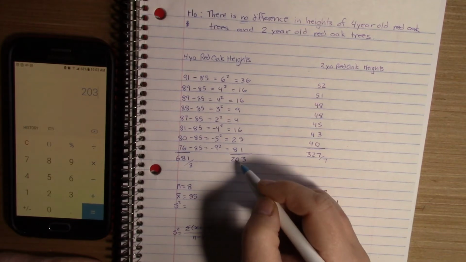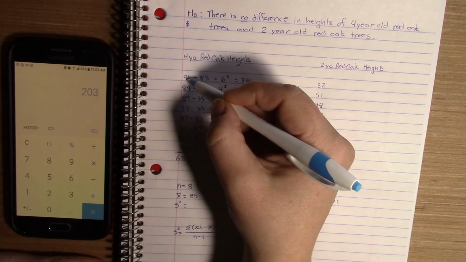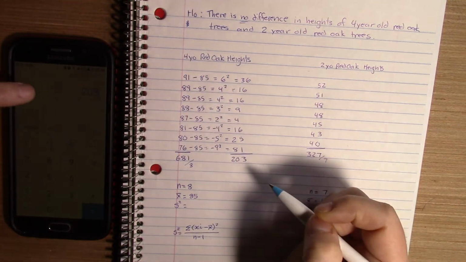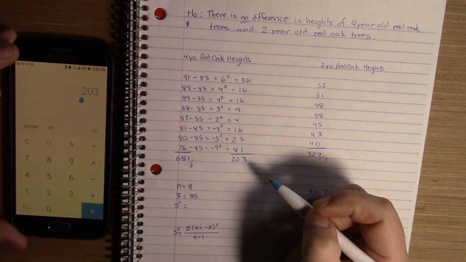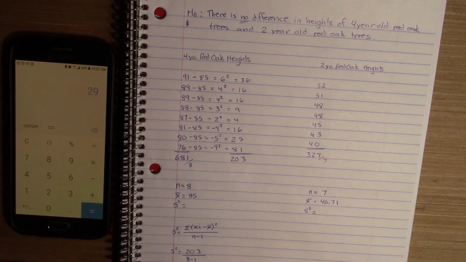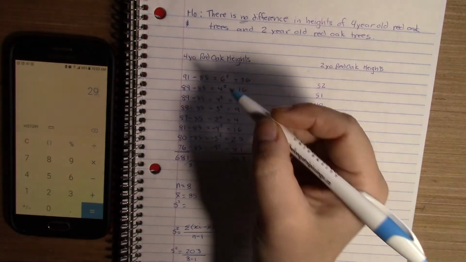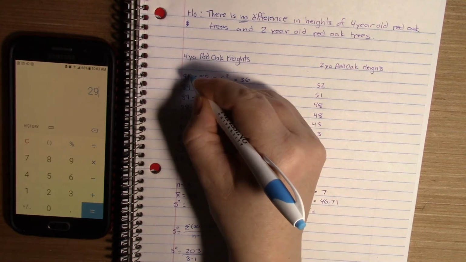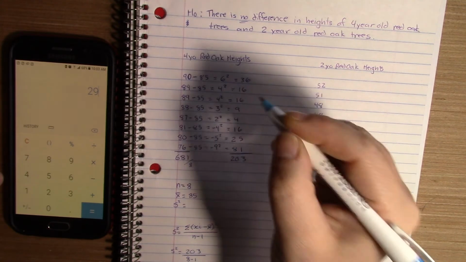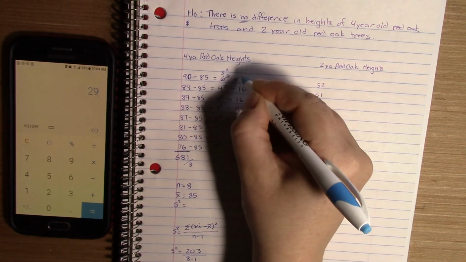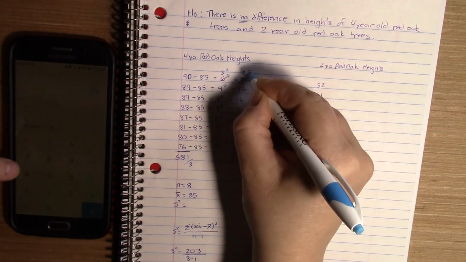It was 192 before. Oh, this was 90 last time. Is my mean still 85? I've made a mistake, guys. That's different than what I was expecting. I'm going to do this again. If this number was 90, then this would be 5, and this would be 25.